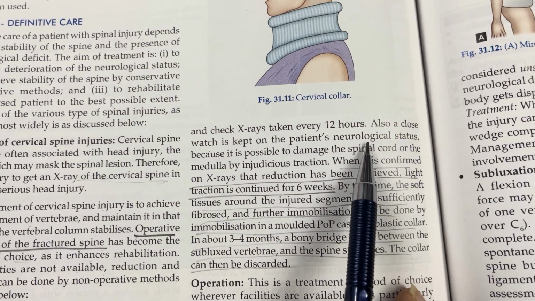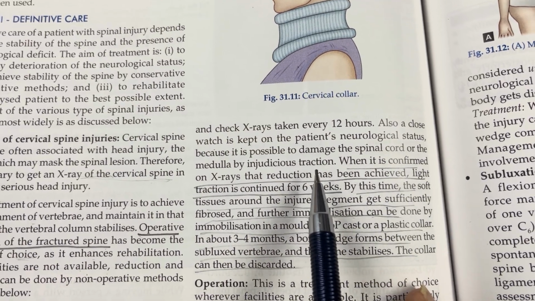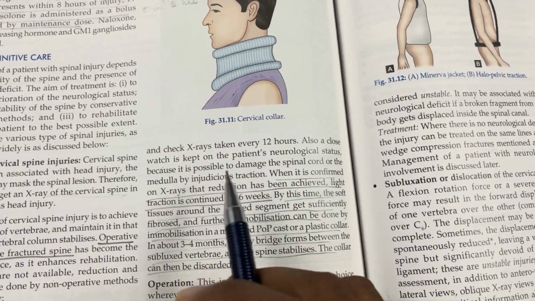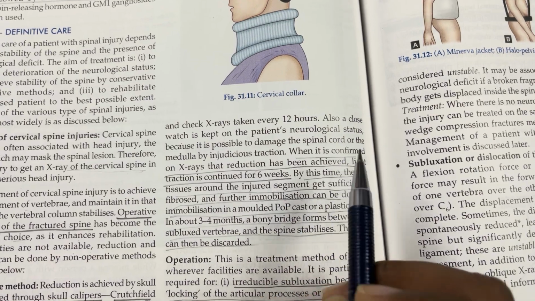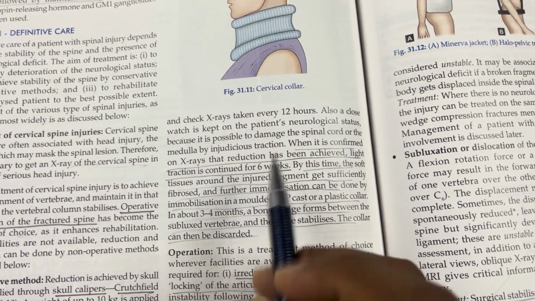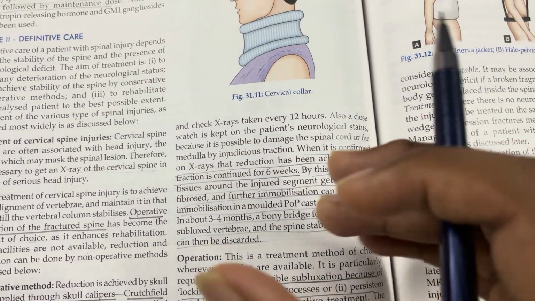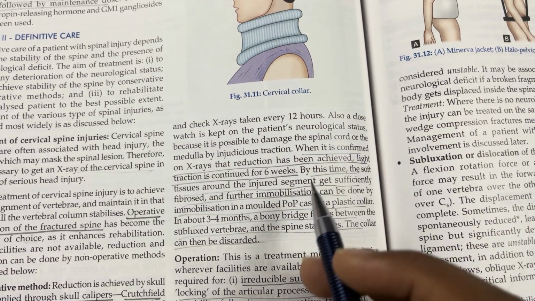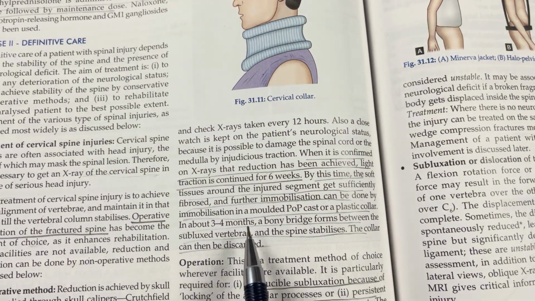You also keep watch on the patient's neurological status, because it is possible to damage the spinal cord or the medulla by injudicious traction. You don't want to just put traction like that and leave him irresponsibly. So when it is confirmed on x-rays that reduction has been achieved, light traction is continued for 6 weeks. So Crutchfield tongs, apply traction 6 weeks, and then the soft tissues, by this time they get fibrosed, and then after 6 weeks you can do further immobilization just by using a cervical collar or a POP cast.